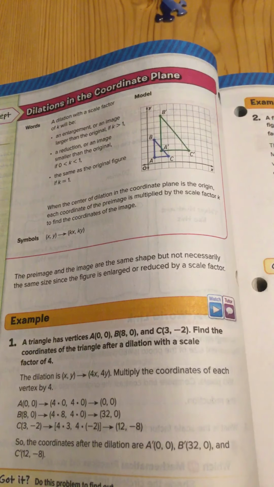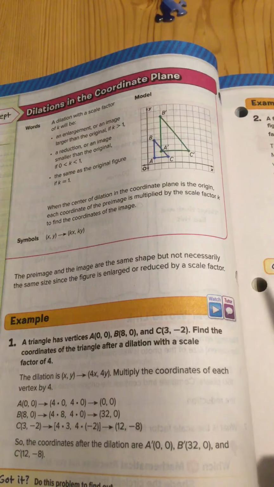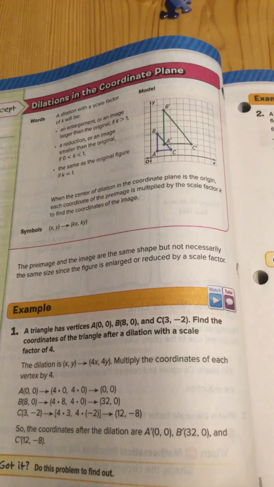All right, so we're going to be doing dilations in the coordinate plane. And I feel like this will be a little bit easier than the last lesson, because the last lesson was pretty hard, and this one isn't too bad, from my opinion. It is dependent on the individual person, so it might be harder for some and less hard for others, but I think it'll become a little bit easier.